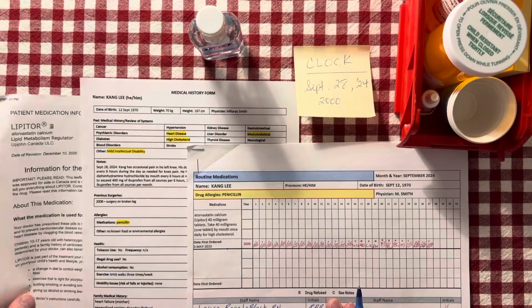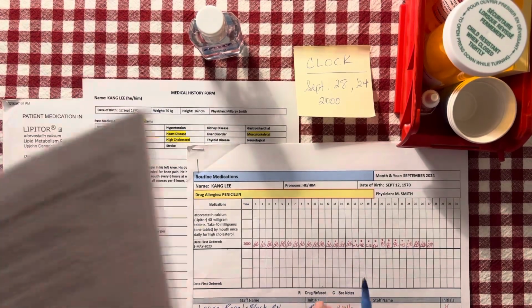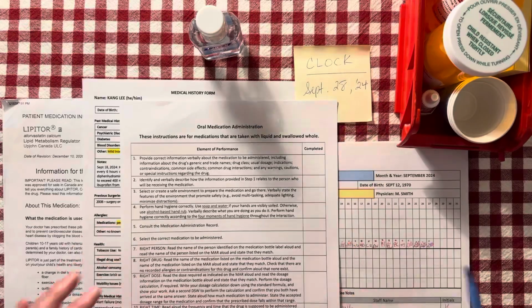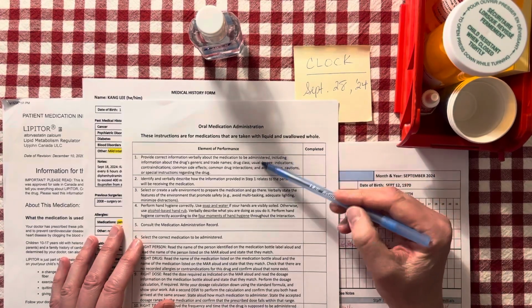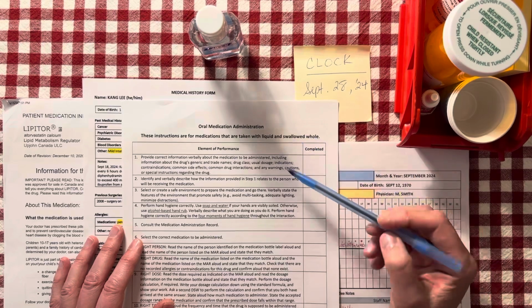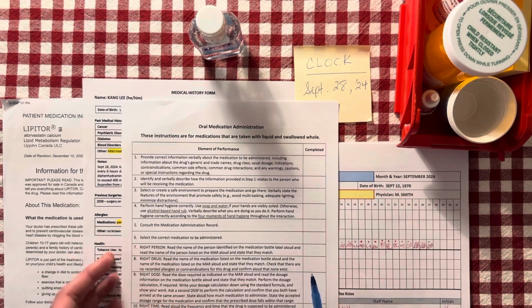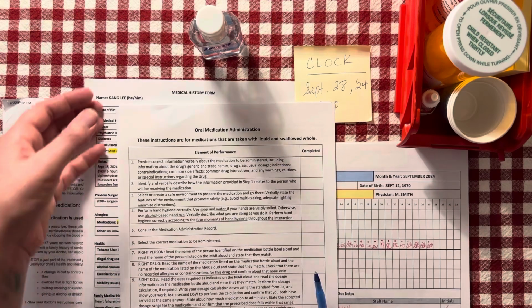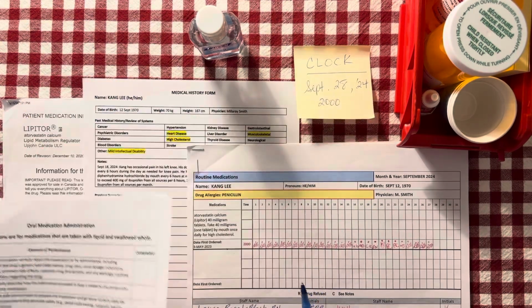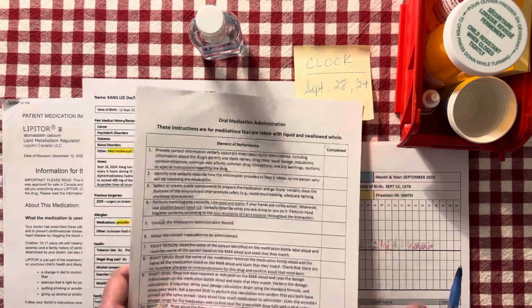So to begin, I'll be providing some information about this medication, and I'll just be answering questions. The questions I'm answering would be based on question 1 here, or step 1. From there, I'll go on to describe why it is that this person is taking this medication. So in this case, Kong Lee is taking Lipitor to treat high cholesterol.